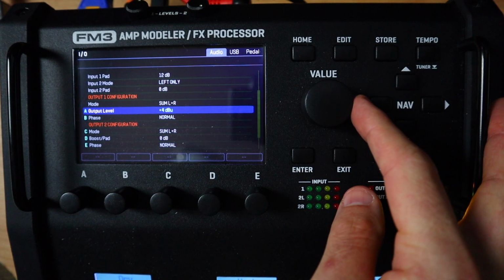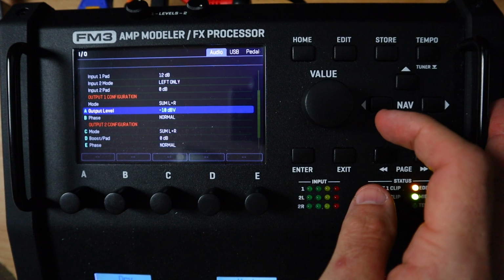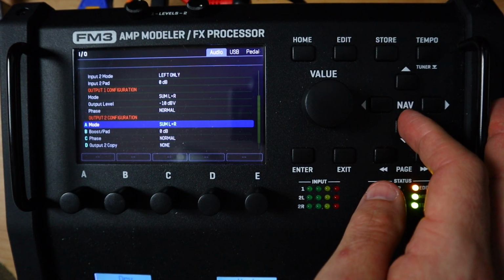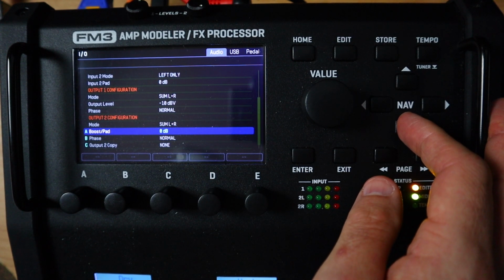The output level from output number 1, I found setting to -10 worked best with my amp, but experiment with this. Finally, output 2 configuration we're going to set as sum left plus right. I haven't used the boost or the pad, and I've left the phase as normal. So pretty straightforward stuff there.